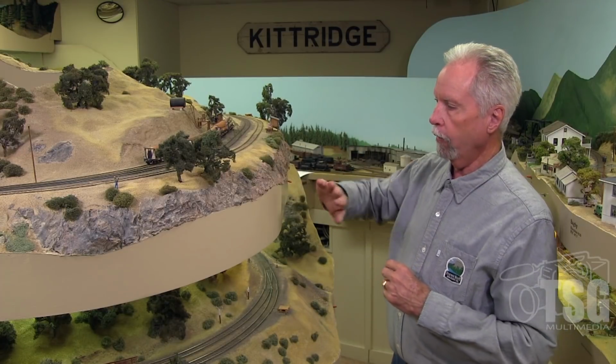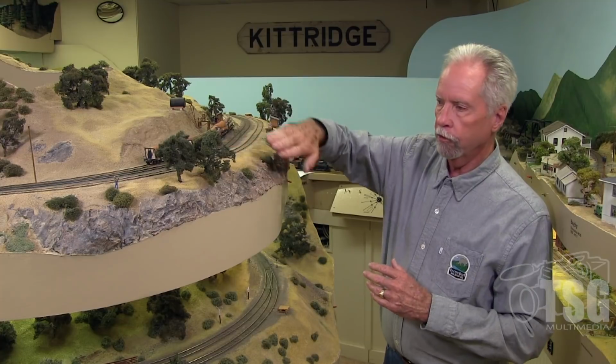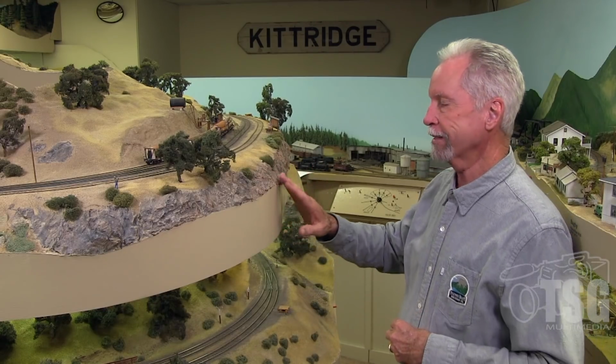And so now I've got the fascia down here, the roadbed up here. The only solution was to put all this rock cliff. And I've had guests come over and say, God, the rock work is just great. And I'm going, it's because I messed up. That's the only reason I have rocks here. There shouldn't be rocks here.